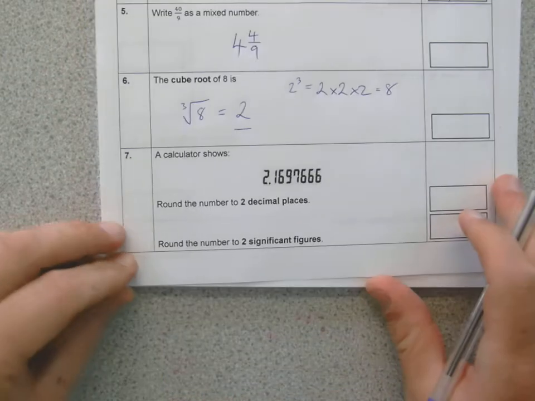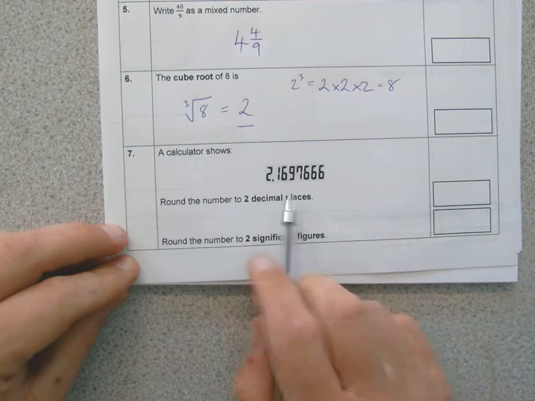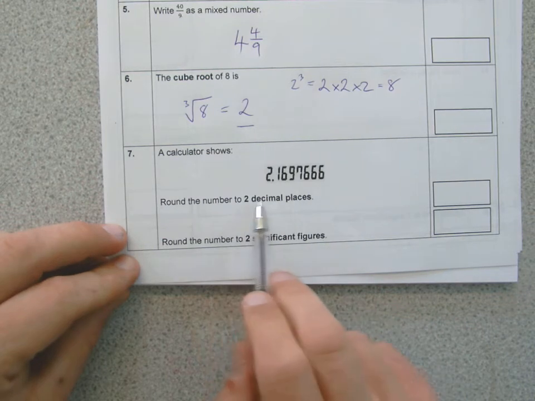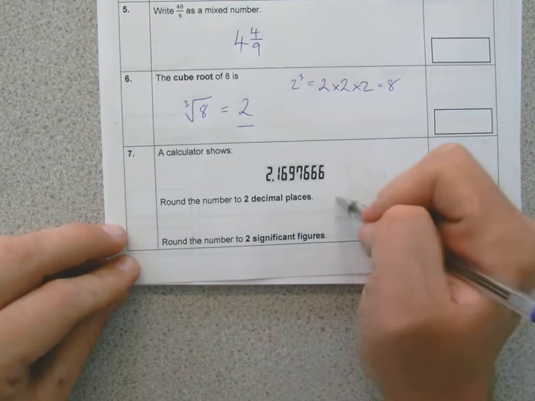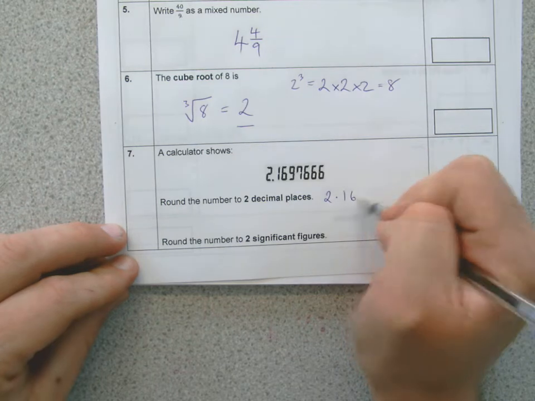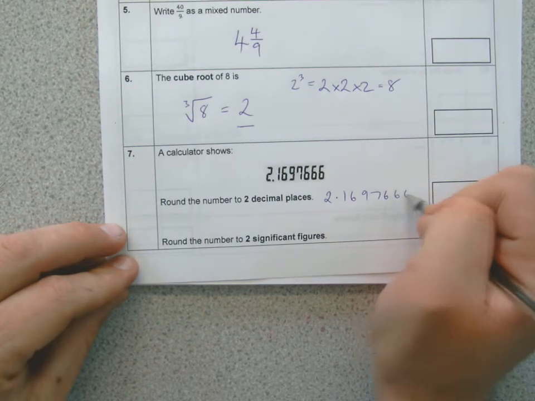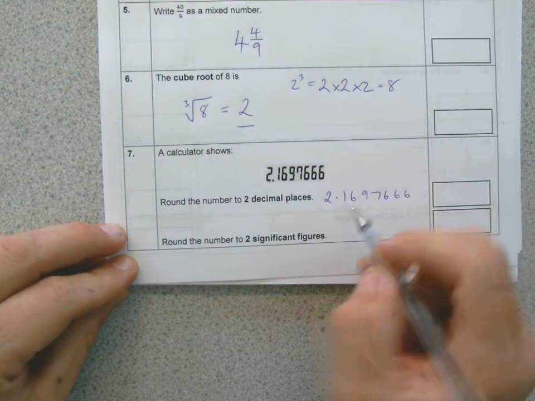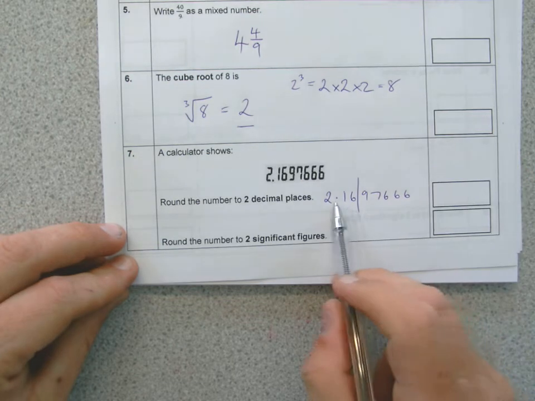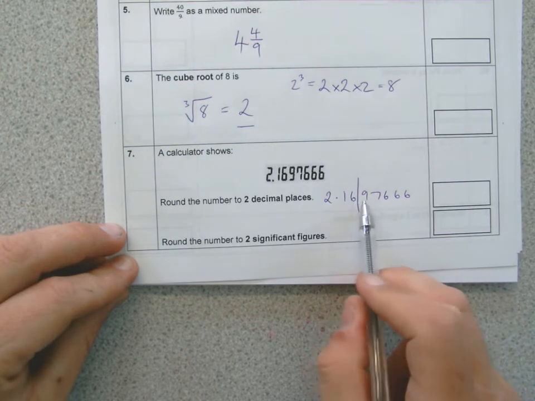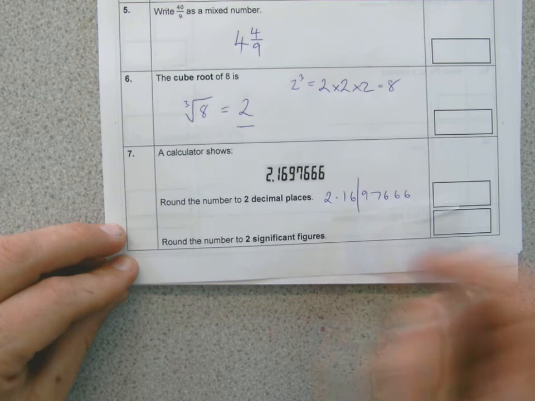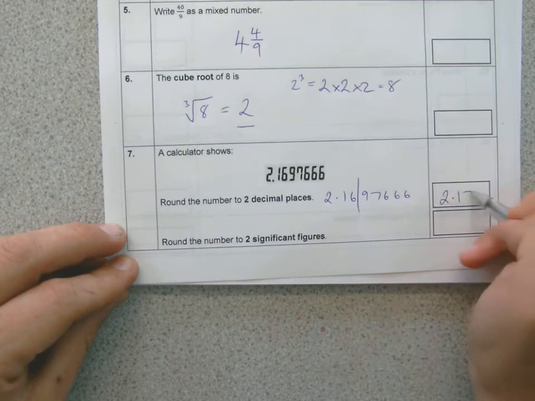Okay, calculator shows this display here. Round the number to 2 decimal places. Now, when you do 2 decimal places, obviously these are digits after the decimal point. So these 2 here. So I draw a line after the 2 digits after the decimal point, and then I check this one after that line, and it's a 9. So with this one it's a 9, because it's 5 or more, I then need to round that up, so I end up having 2.17.